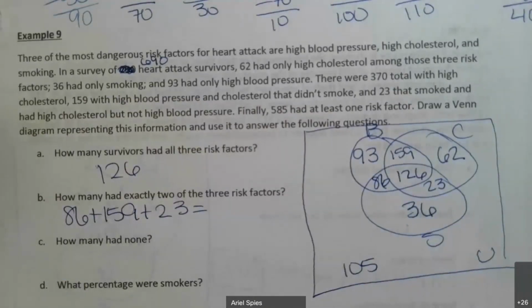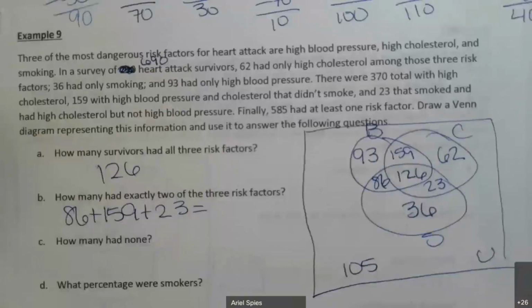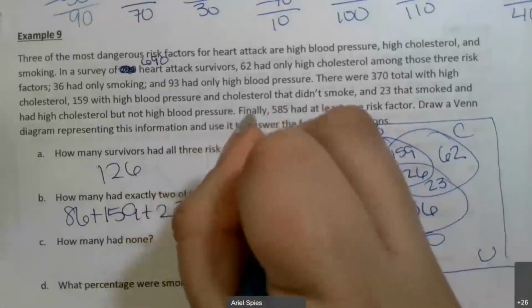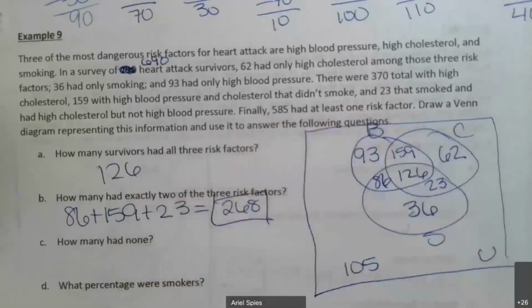Yeah, the 126 is all 3. 268? Yeah, 268. How many people had none of the risk factors? 105? Yep.